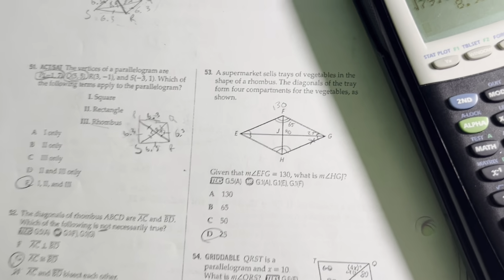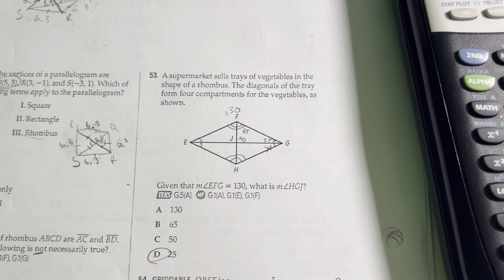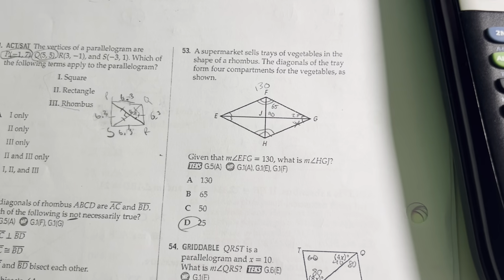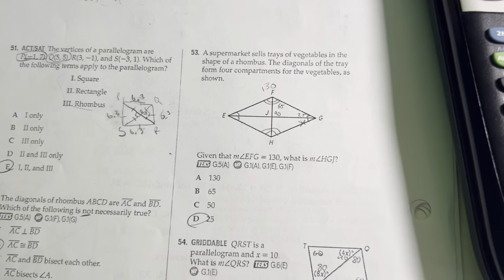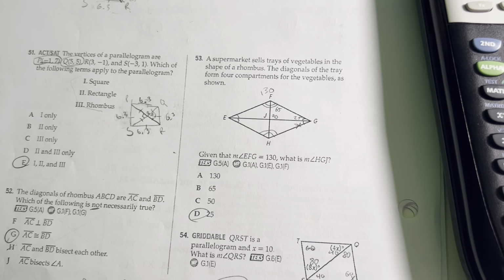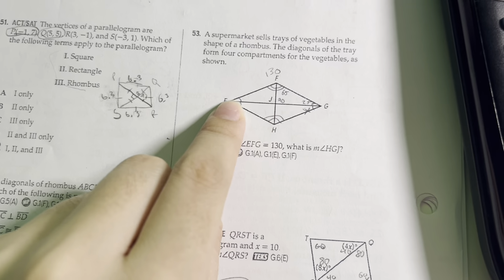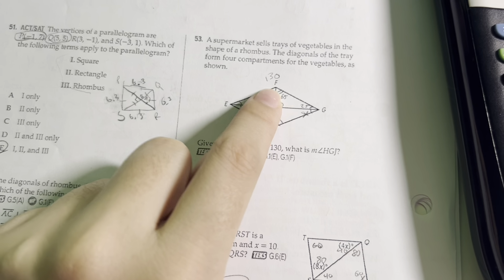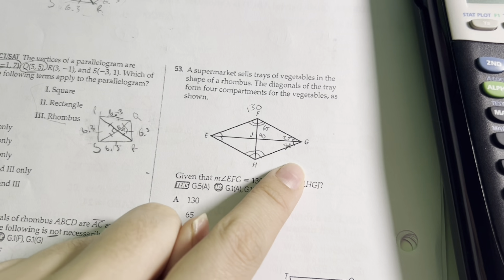Okay, a supermarket sells trays of vegetables in the shape of a rhombus. The diagonals of the tray form 4 compartments of the vegetable as shown. Given that the measure of angle EFG is equal to 130, what is the measure of HGJ?